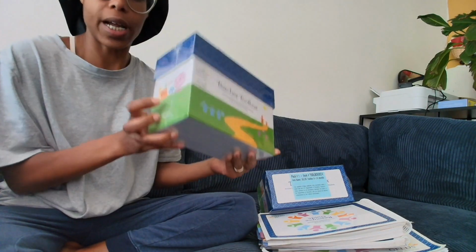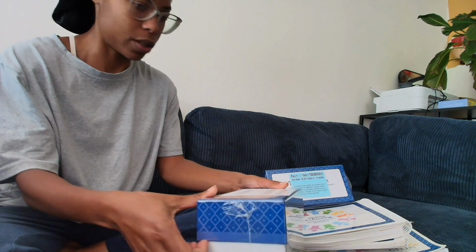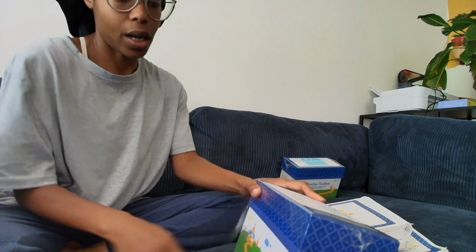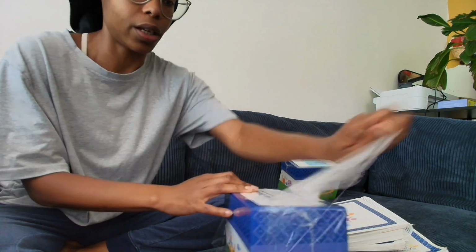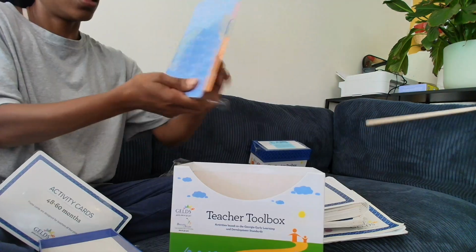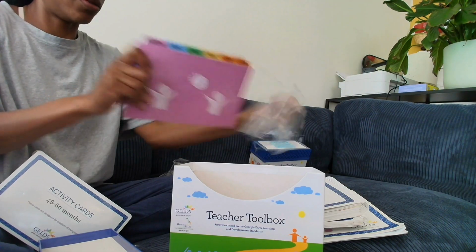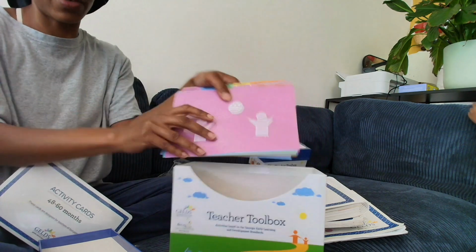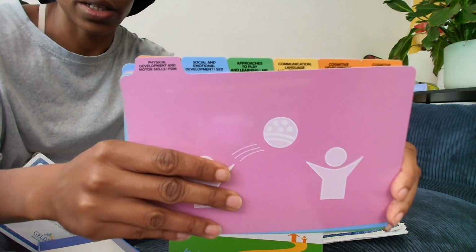They come nicely packaged. And so I'm going to show you this one, and then I'll go ahead and show you some of the other resources that you can order. These are all the different tabs with all of the colors. So when you first get it, all you're going to do is go ahead and put everything in order. Maybe you can see these now that they're out.